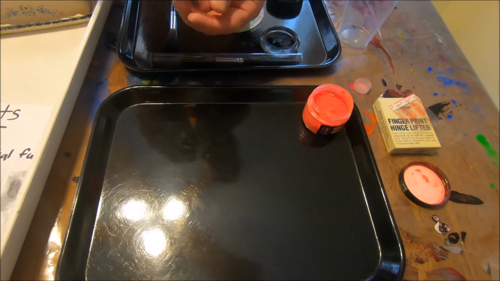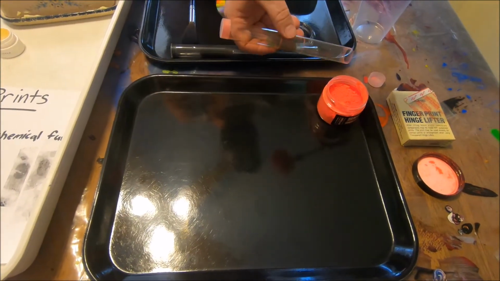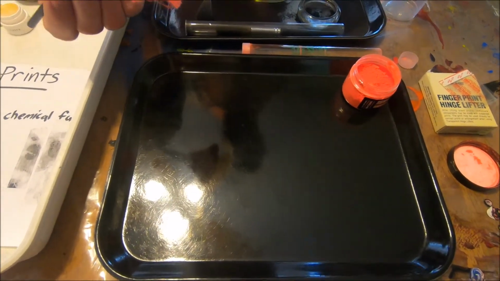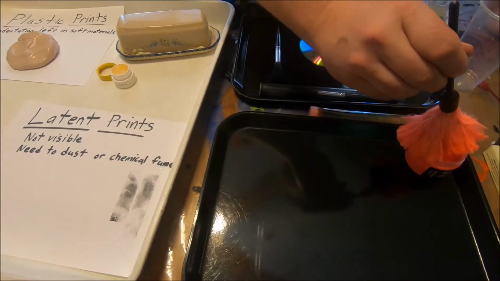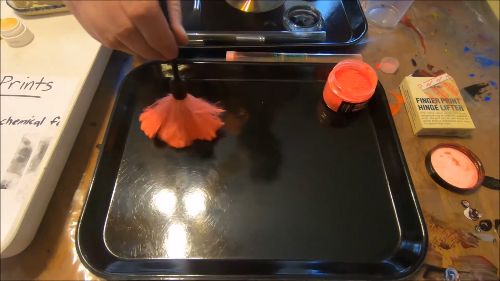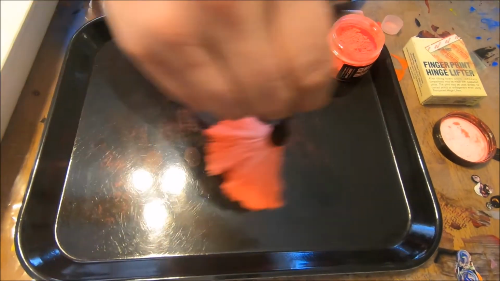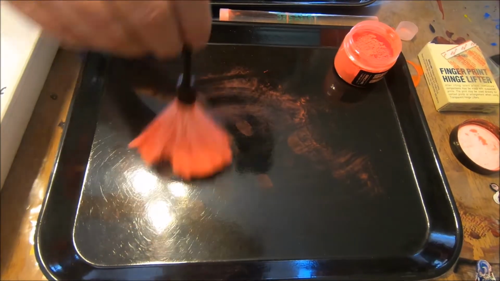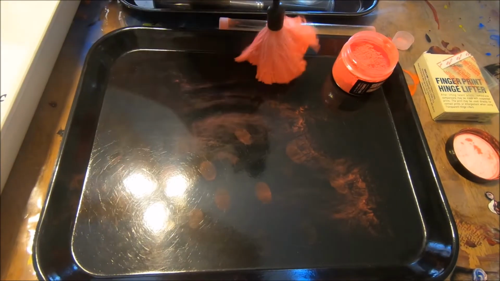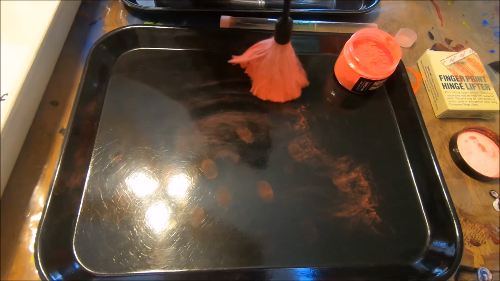And instead, this time we've got a professional fiberglass brush. We may or may not need much dusting powder to actually hopefully get some of those prints to appear. Now, the only difference this time as we're working is we're going to use an official hinge lifter.